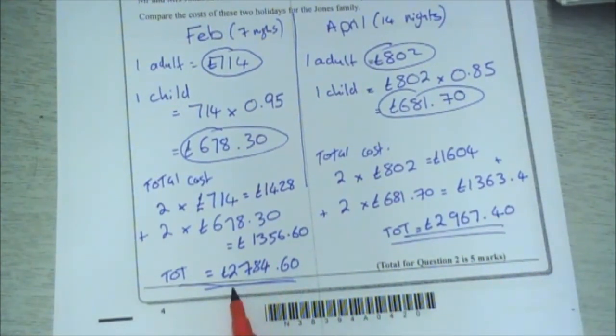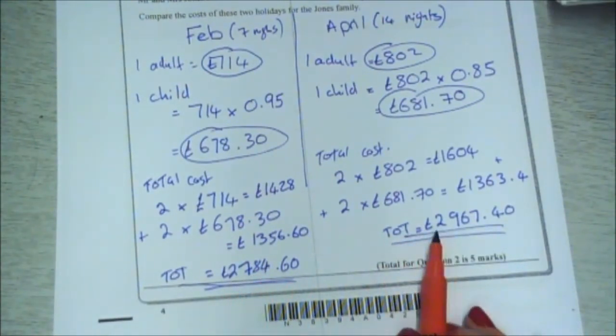And from this I can see that in February it's £2,784, and in April it's £2,967.